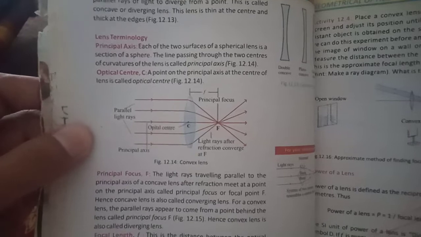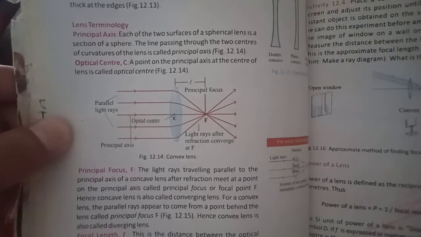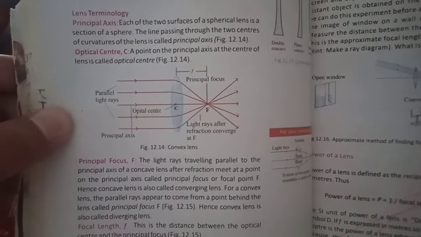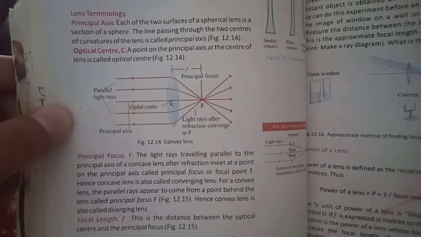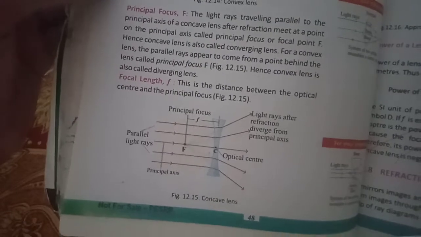And the lens terminology: principal axis, each of the two surfaces. Each surface of a lens is a section of a sphere. The line passing through the two centers of curvature of the lens is called the principal axis. A point on the principal axis at the center of a lens is called the optical center. Focal length is the length between the optical center and the principal focus.